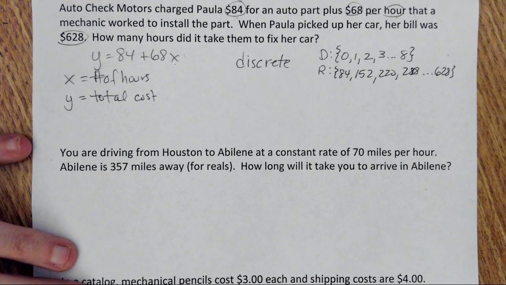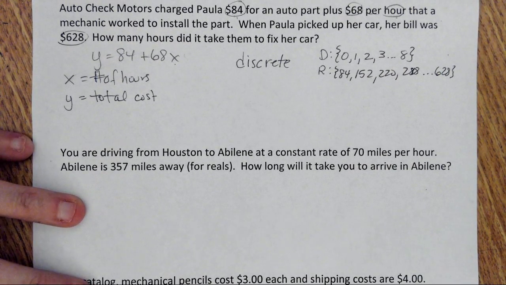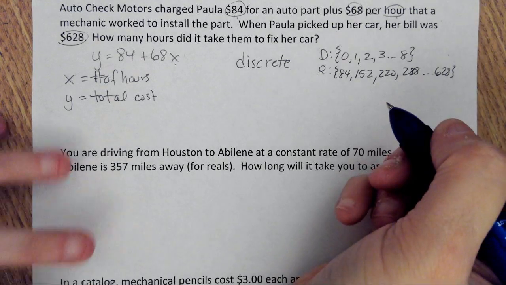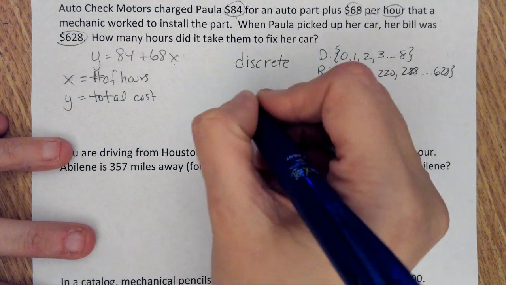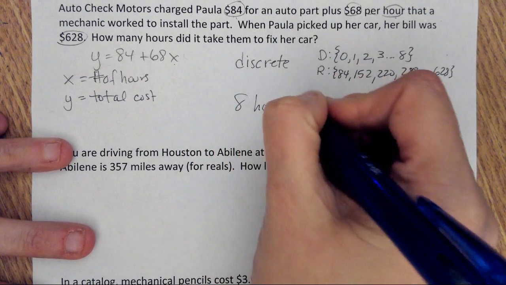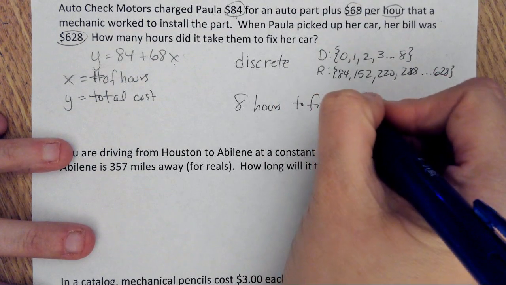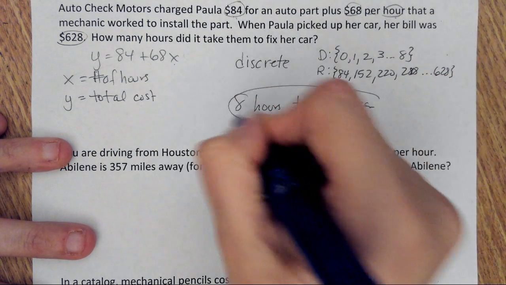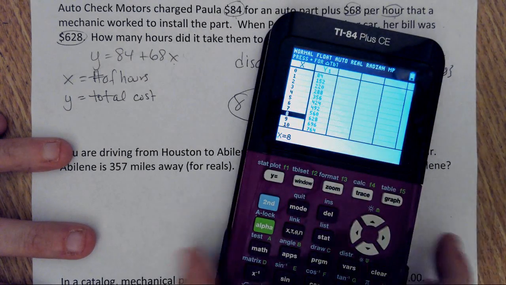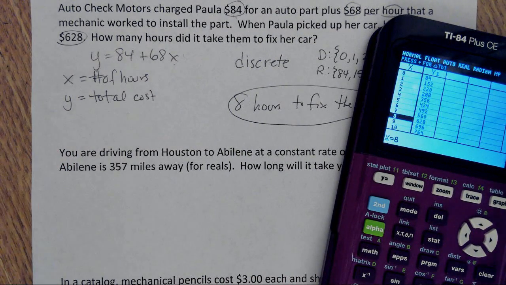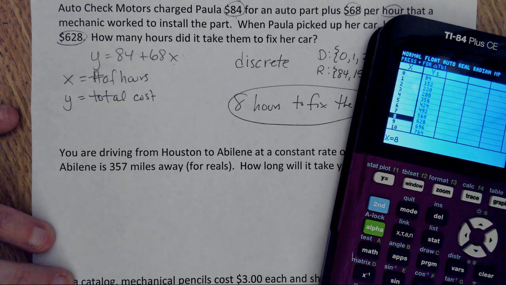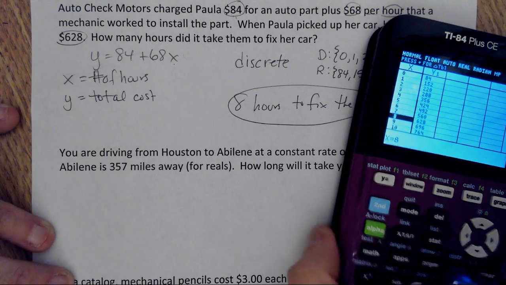That's how I would write my domain and range for this one, because presumably once he fixes the car, he stops working on it. So what this means is it took 8 hours to fix the car. Now, we can actually look at other questions they might ask. They might say, if it took him 5 hours to fix the car, how much money would it cost? Well, 5 hours would be $424.